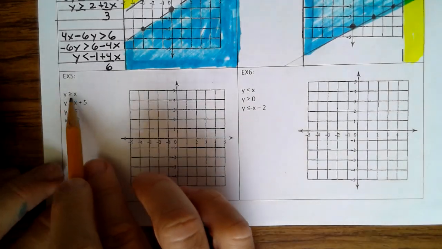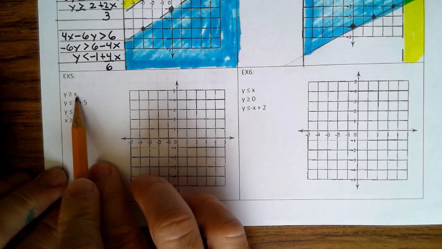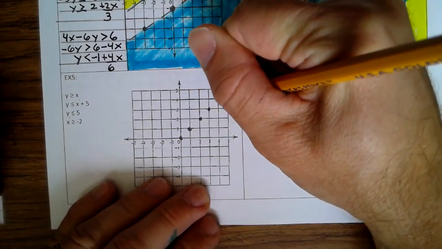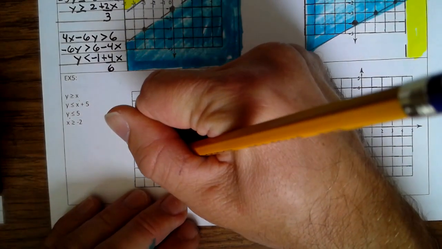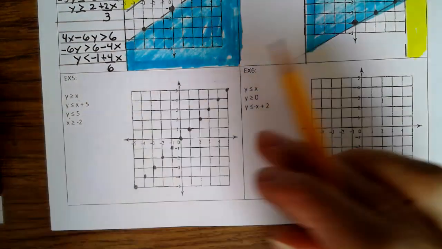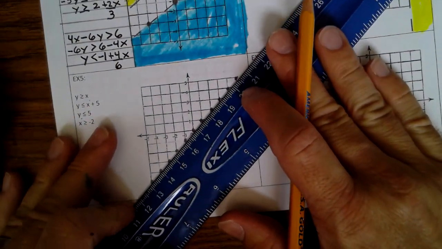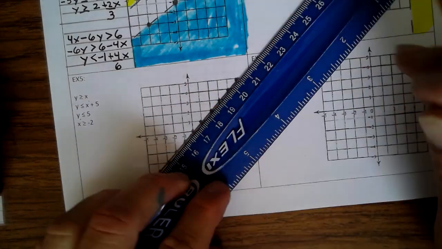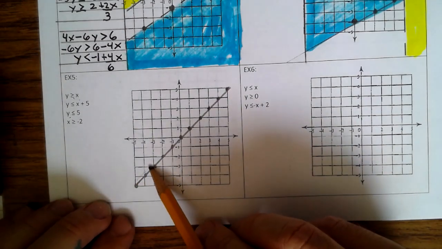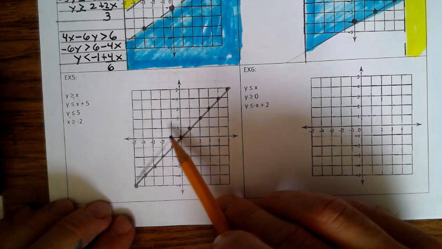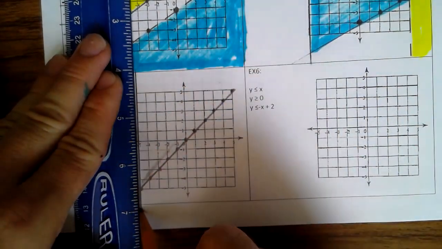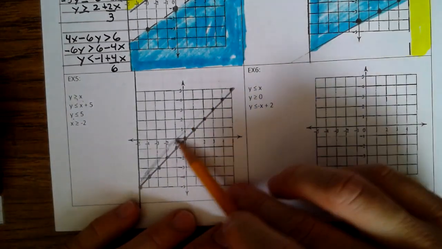Now, y greater than x, well, that's just the parent function: 0, 0, 1, 1, 2, 2, 3, 3, 4, 4, 5, 5, negative 1, negative 1, negative 2, negative 2, negative 3, negative 4, negative 5, negative 5, okay? There's a line underneath, so it's a solid line. Now, it's greater than, so we shade above, but I'm going to shade light on the first shade.